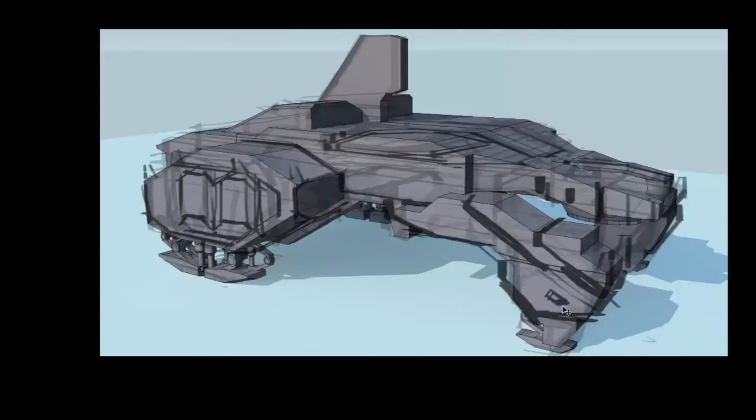And by attitude, I mean its posture. So all of those things will certainly help to make the ship more dynamic.